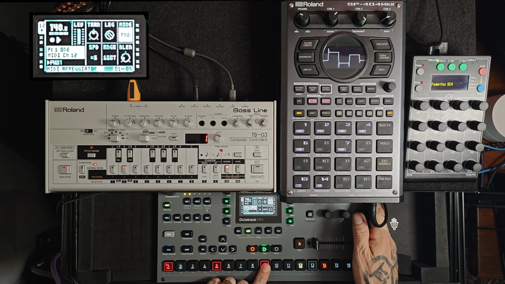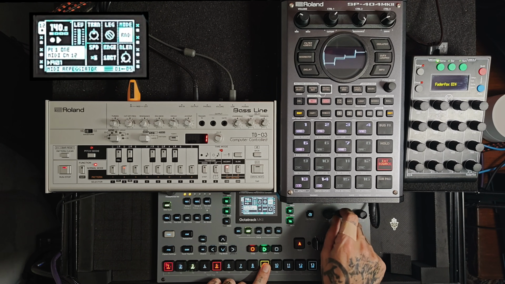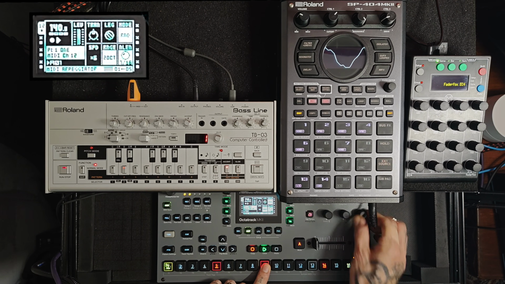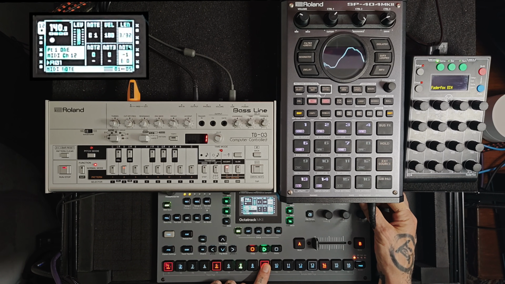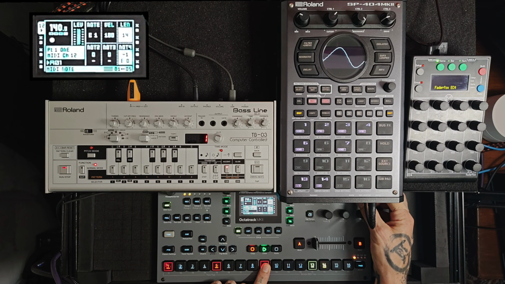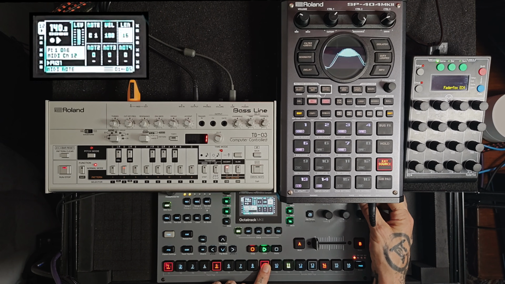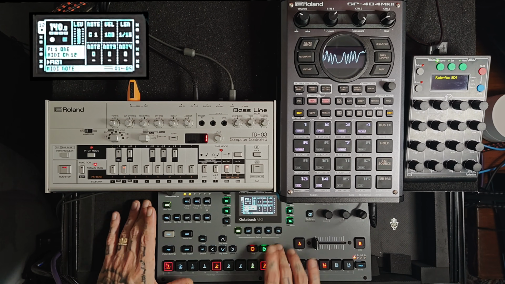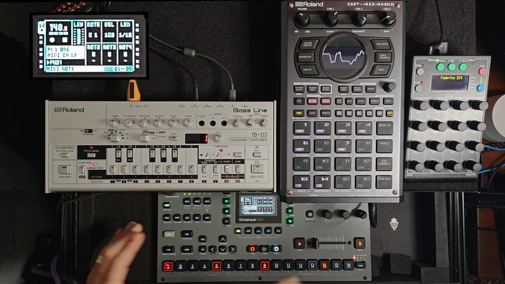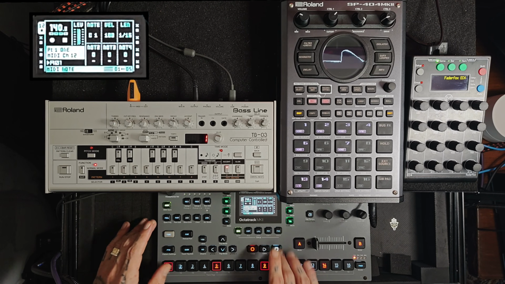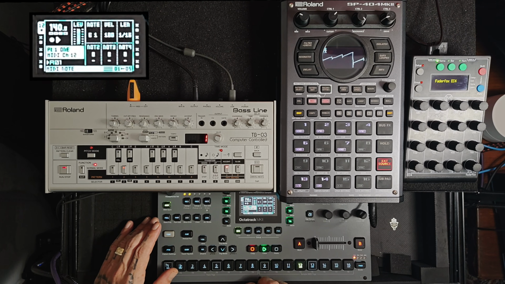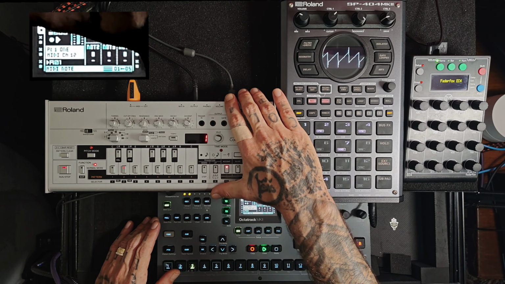Let's try. You can build variation on the fly, and when you want to change, simply delete the track and you have still your 303 going.